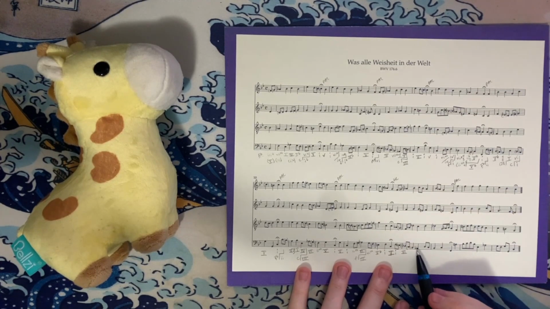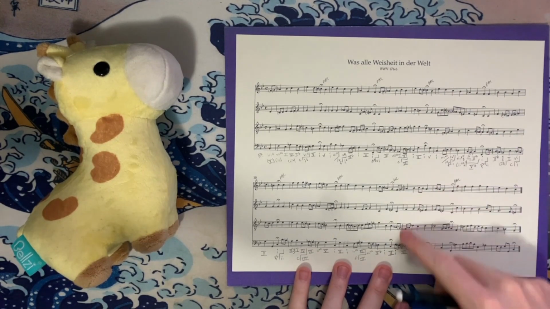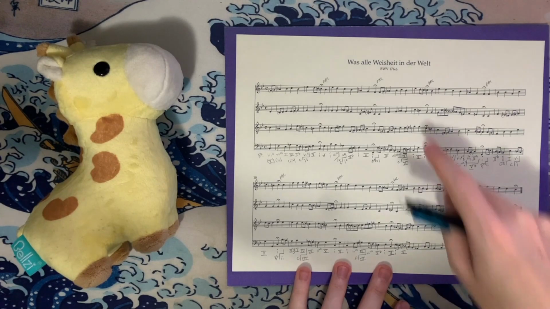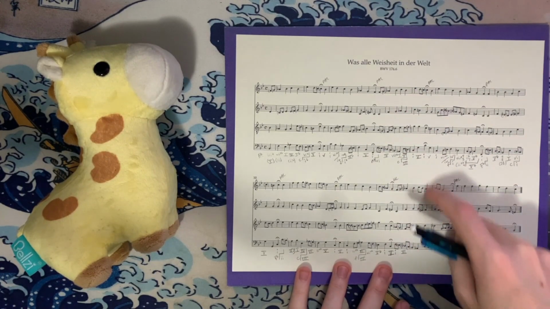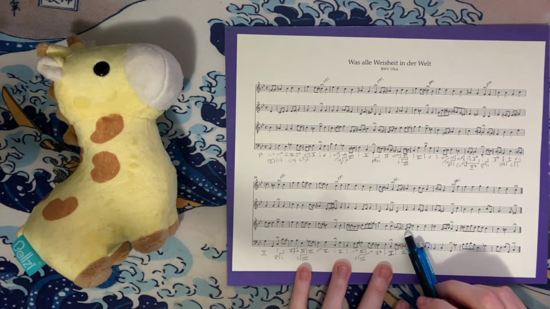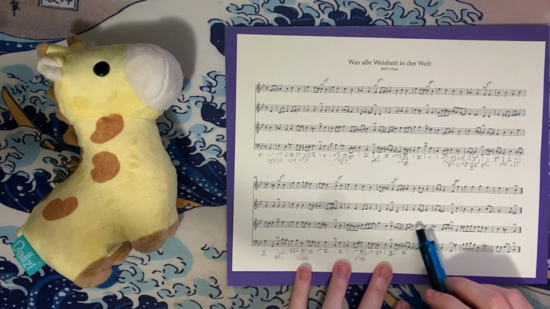We've actually seen this before. This measure is almost identical to this measure right here, because of this interesting profile in the tenor.